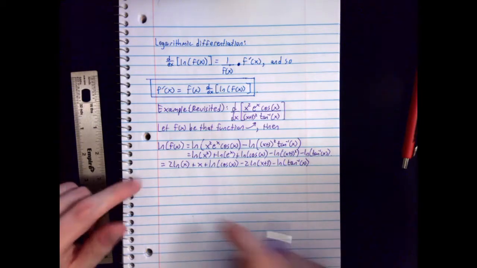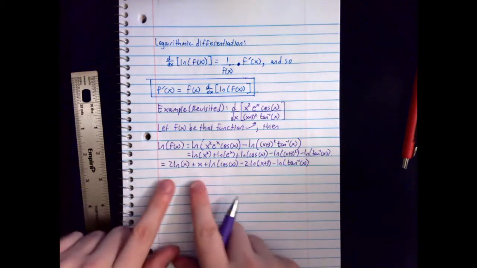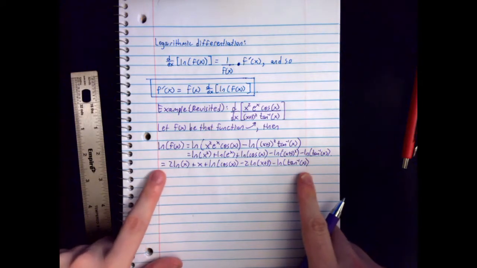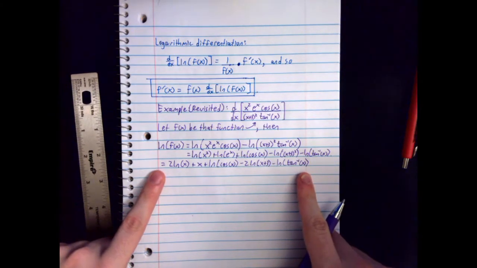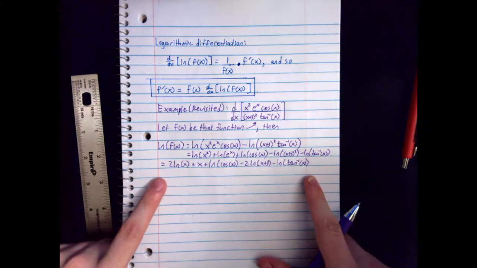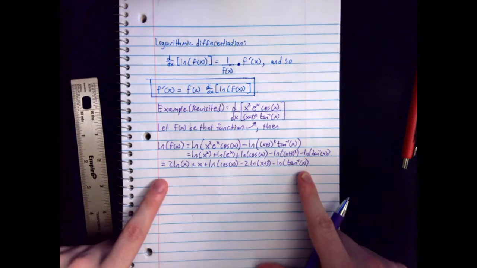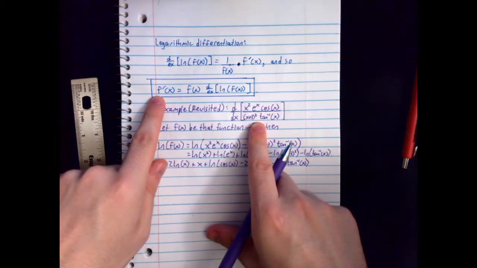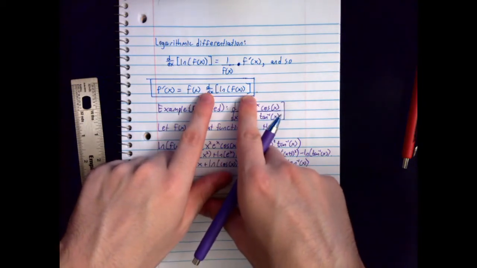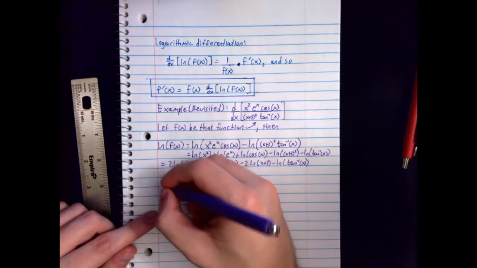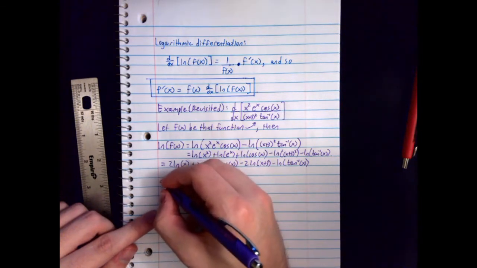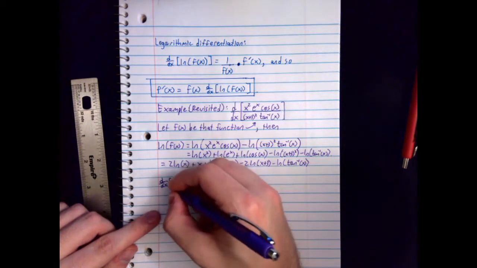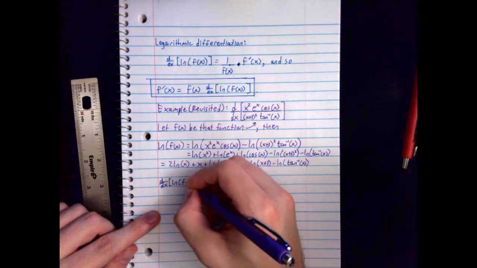Okay. So I've computed the natural log of f of x and simplified it. The simplification step is really important because it simplifies our life a whole lot. So now, if I want to compute the derivative of this thing, then it suffices to compute the derivative of the natural log. So let's do that. So we have d/dx of the natural log of f of x.